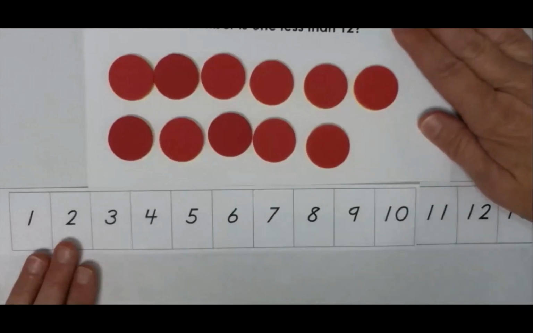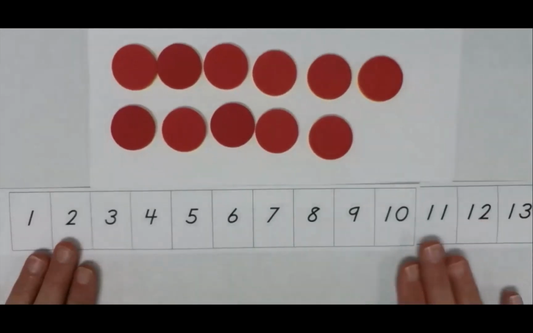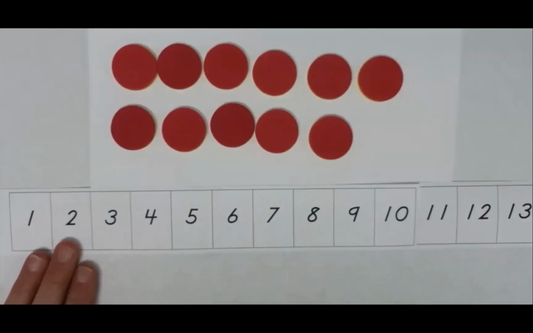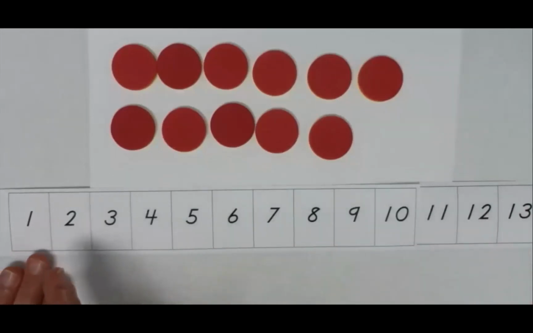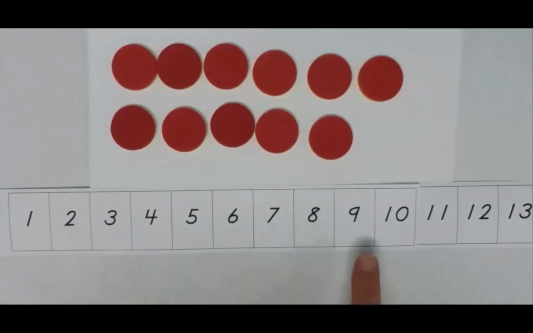I can take the concrete away and move to just the representational level of using that number path or hundreds chart or number line. And then eventually to the point where my kids understand the count sequence moving forward and moving backwards. They know it, and they're going to be able to do it abstractly. Hey, what's one number less than 9? Oh, one number less than 9 is the number I say before 9. So that's going to be 8, or count backwards 1.